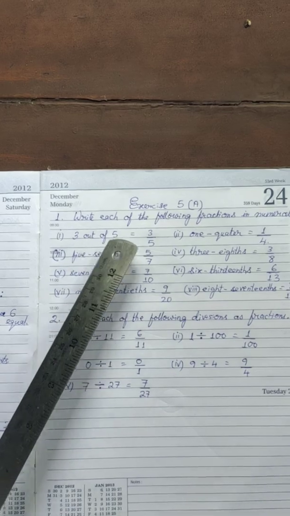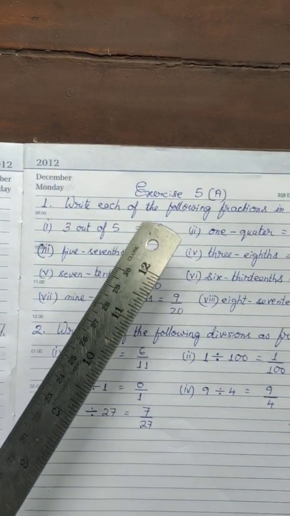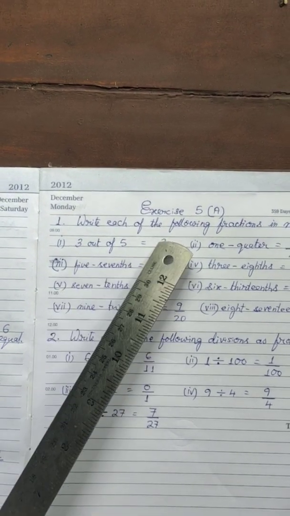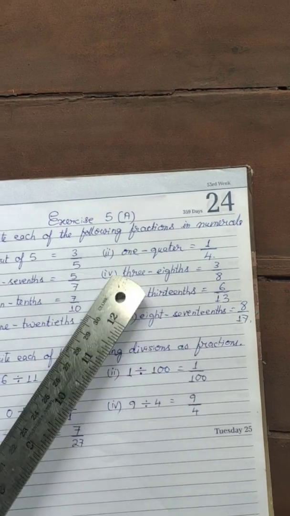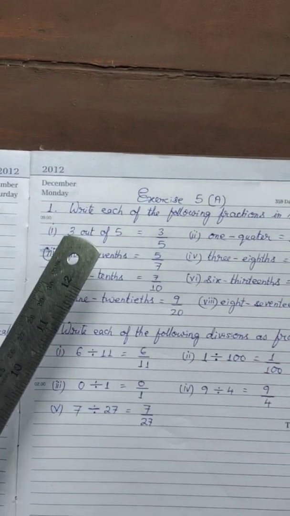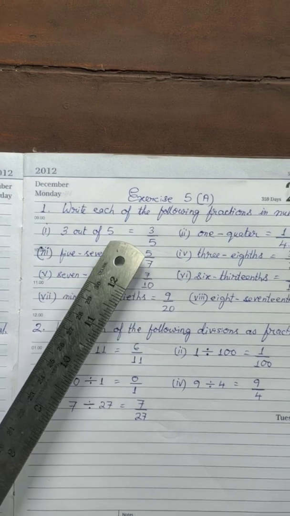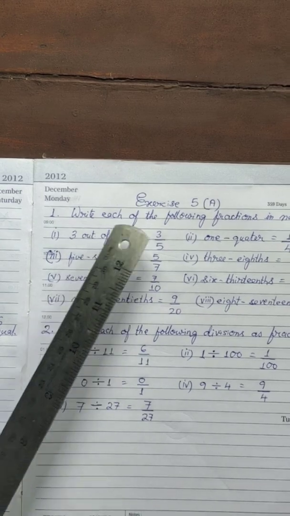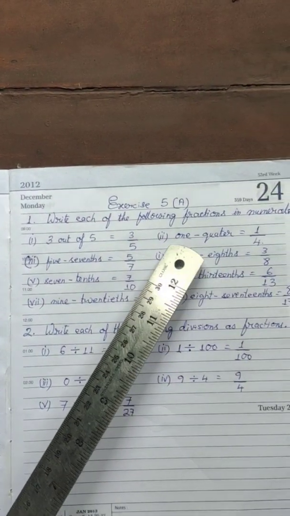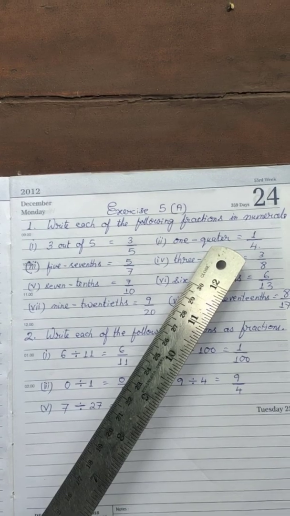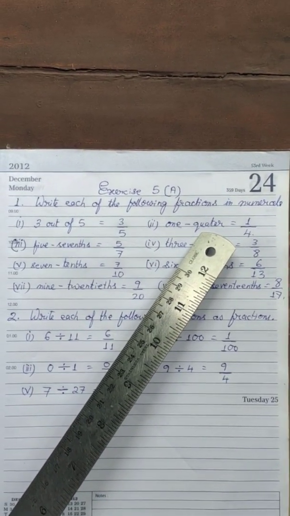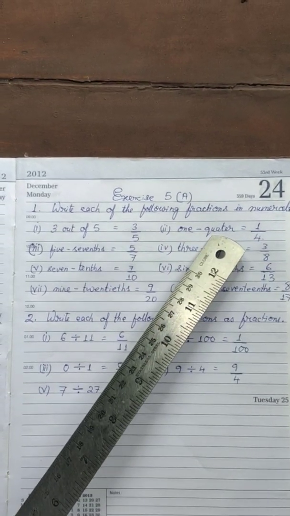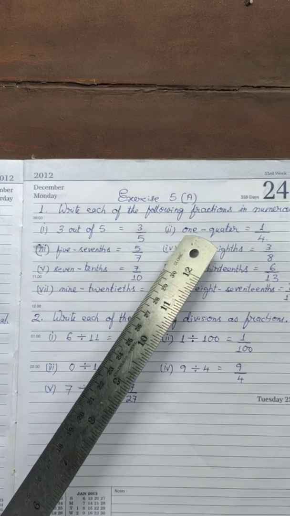So 3 out of 5 is written as 3 by 5. There are 5 parts, so 5 is in the denominator. Out of that 3 have been represented, so 3 is in the numerator. Similarly 1 quarter. From here one thing is very evident: the second number should always be in the denominator, and the first number should be in the numerator on top. Quarter means 4 parts, these are some terms that you need to know. So 1 is written first, and quarter means 4 parts is written down. So the fraction is 1 by 4.